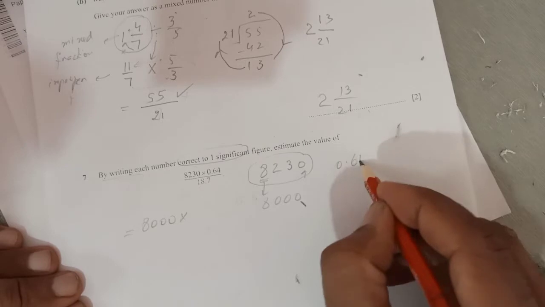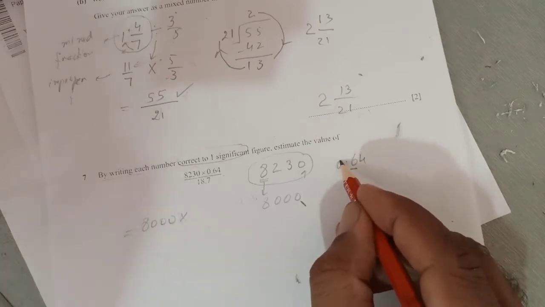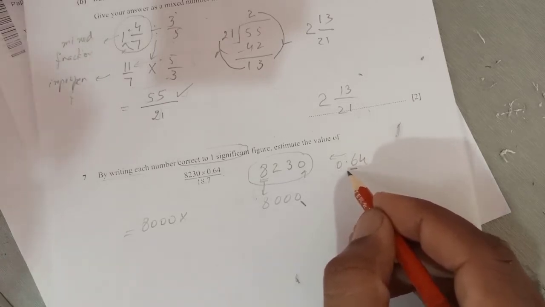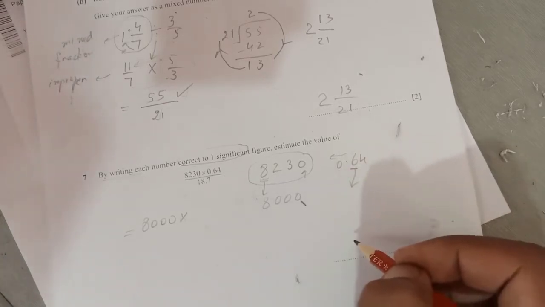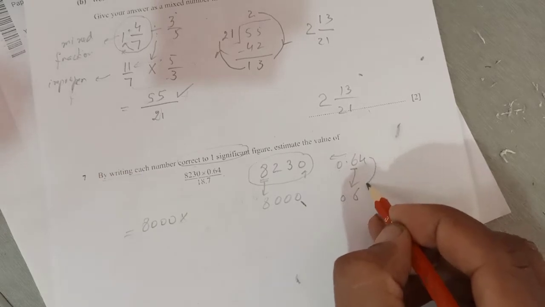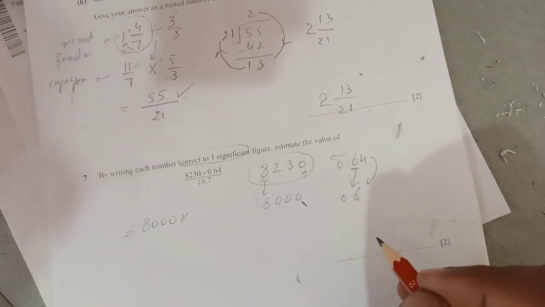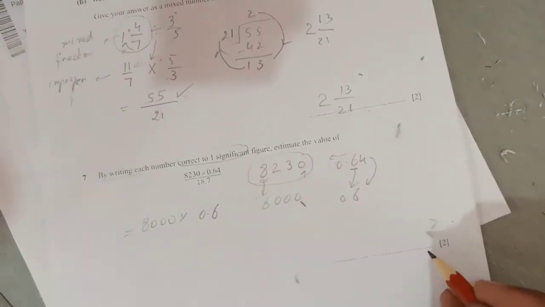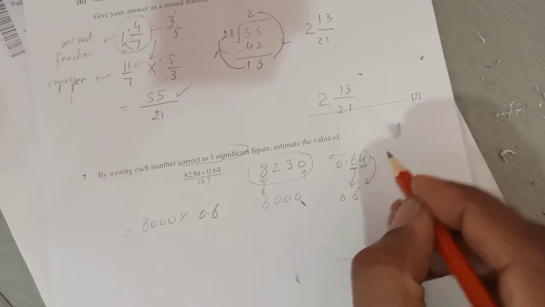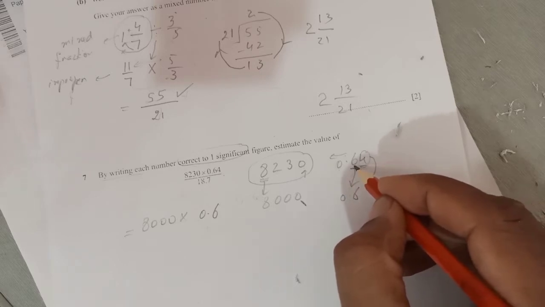This is 0.64. I take the first, this is not a significant figure. If this is the decimal and on the left side of this decimal there are 0s, these zeros are not considered significant figures. I will take this 6 as the one significant figure. So rounding off this 0.64 up to one significant figure, it becomes 0.6. I will write over here 0.6. As there is 4, this is called the first dropping digit. If the first dropping digit is 4 or less than 4, we write the number as it is.